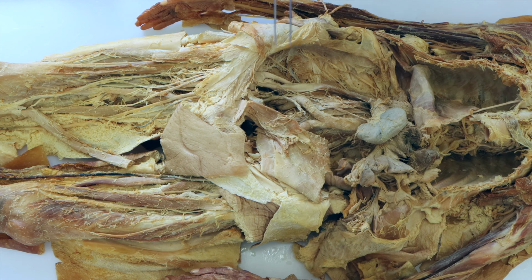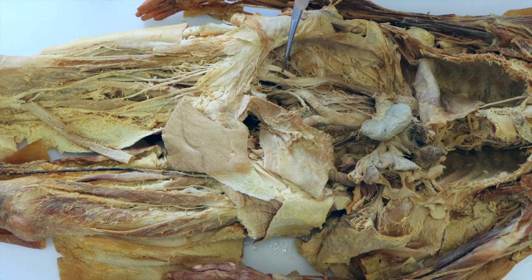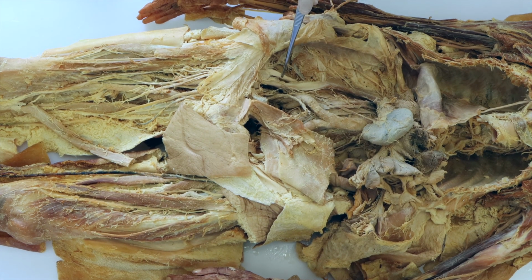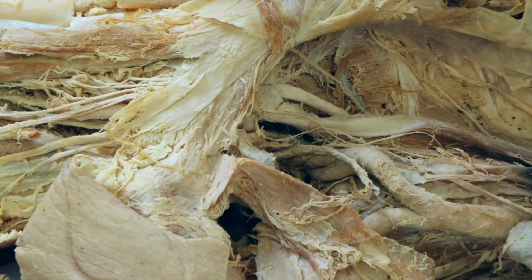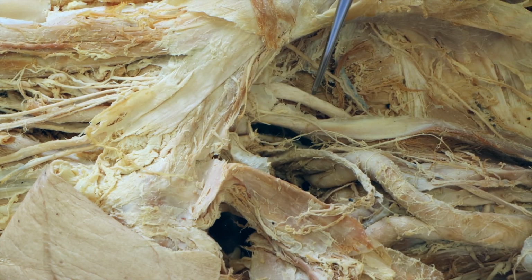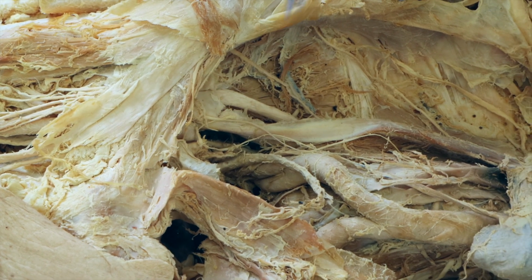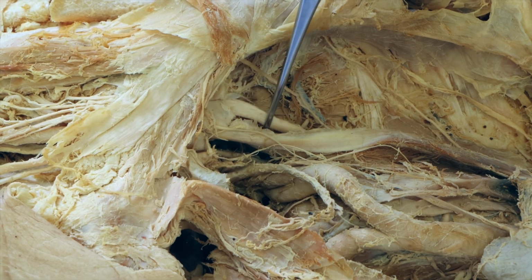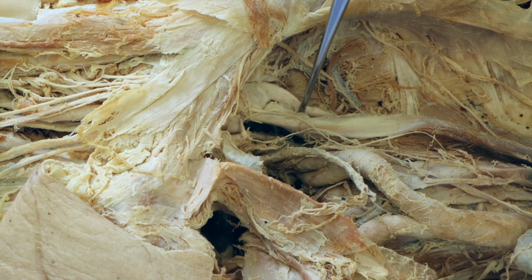The next and very important nerve of the lumbar plexus, which is the strongest nerve of the lumbar plexus, is called the femoral nerve. The femoral nerve arises from the spinal cord segments L2, L3, L4.